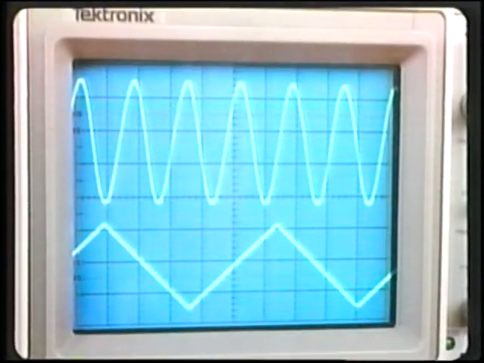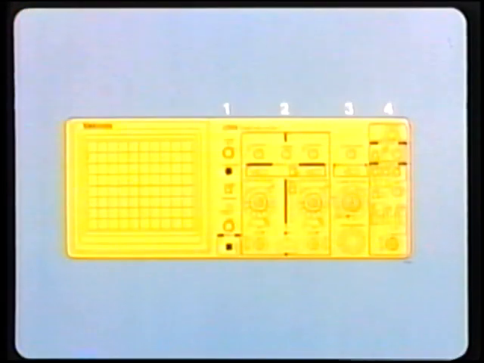This is the display on a dual trace oscilloscope. Dual trace refers to the oscilloscope's ability to display two waveforms at the same time. There are 4 groups or blocks of controls that are commonly found on all dual-trace oscilloscopes.